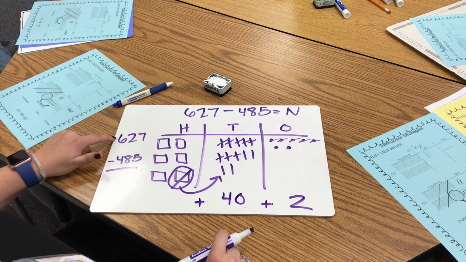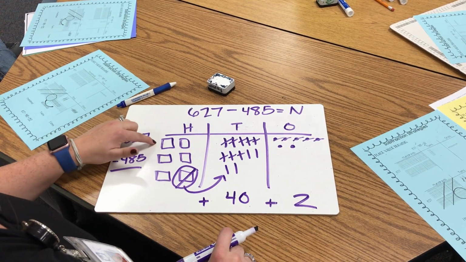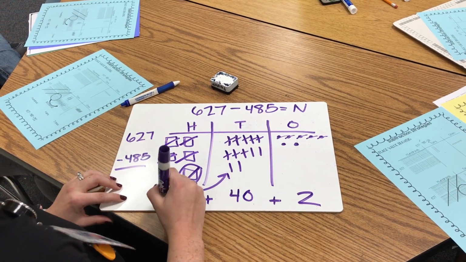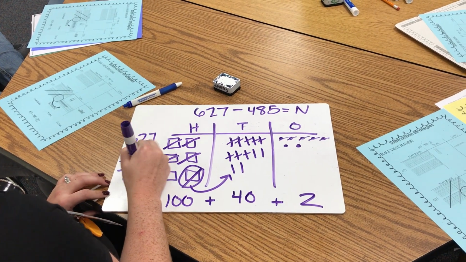Then you're going to start with your hundreds. 600 minus 400, but we decomposed it. So now you're left with 5. You're going to mark out the 4. And you're left with a 100. Then you add it together for your answer to be 140.